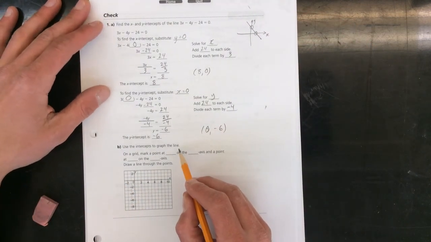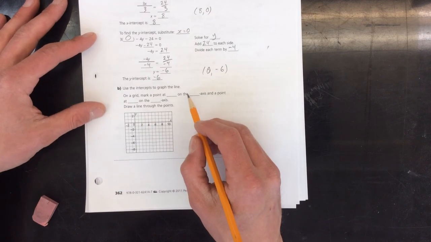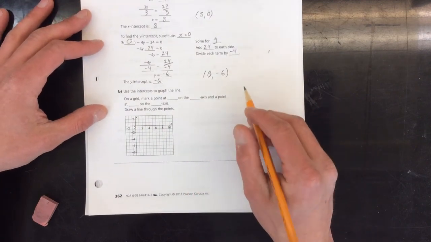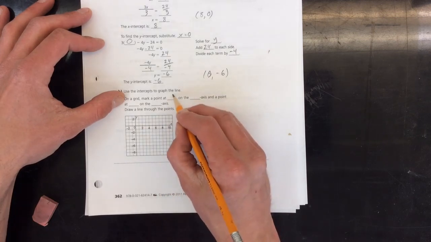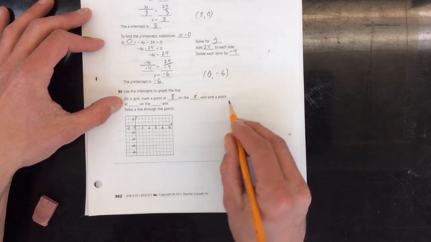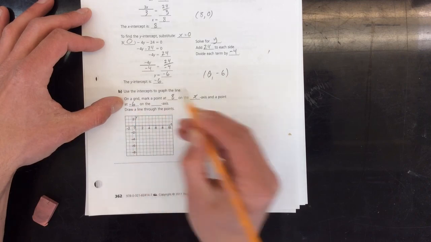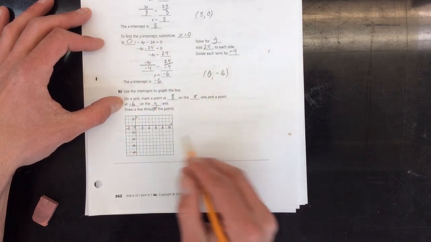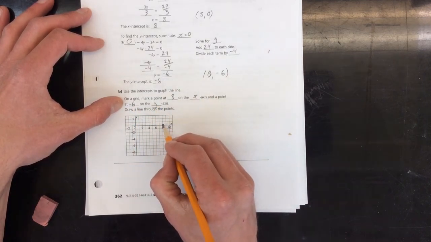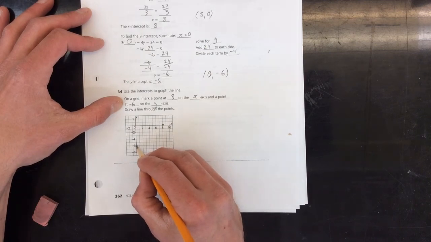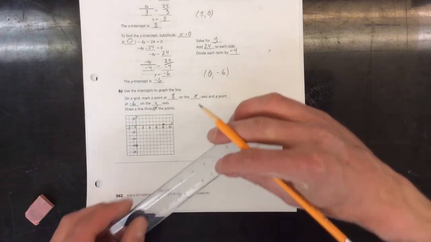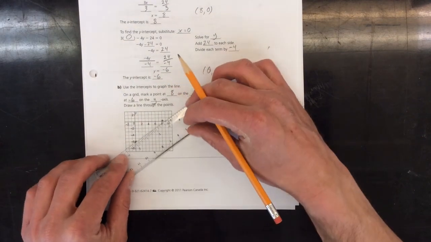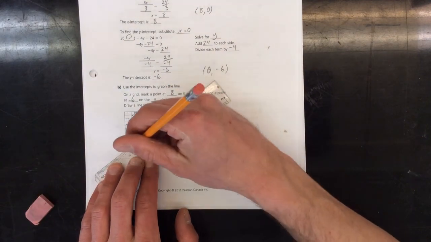So we use the intercepts to graph this line. On a grid, mark a point at 8 on the x-axis and a point at -6 on the y-axis, and then we'll use a ruler to connect the 2 points.